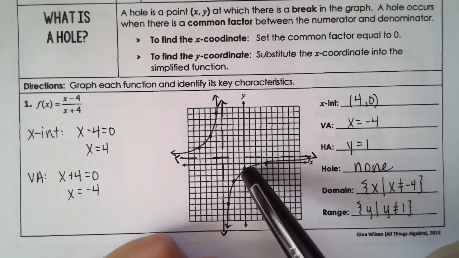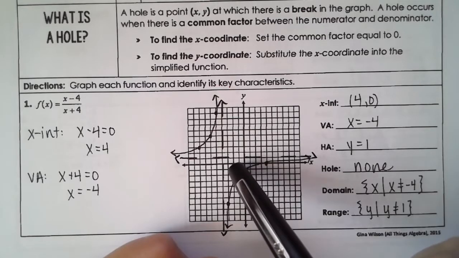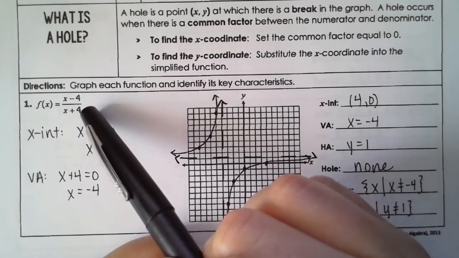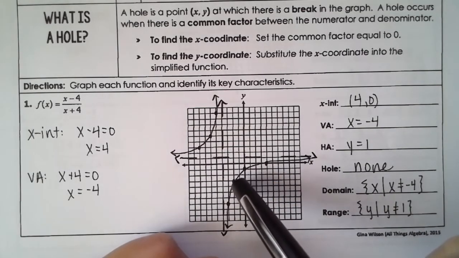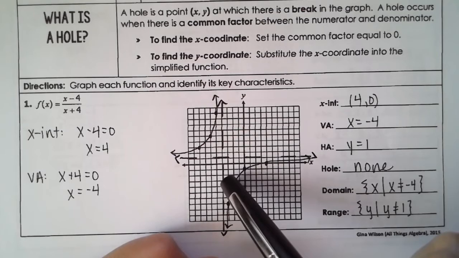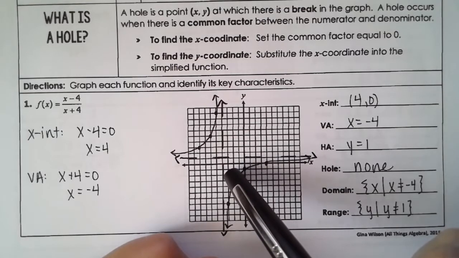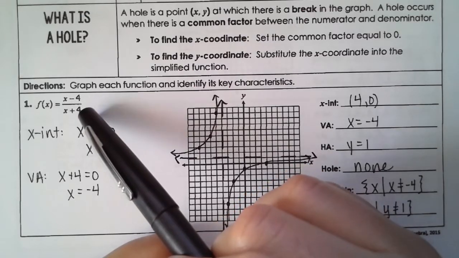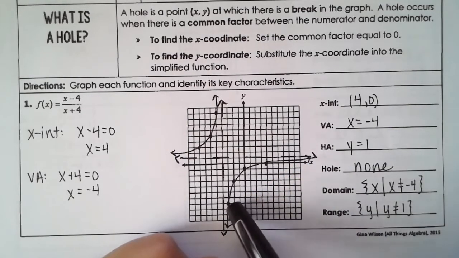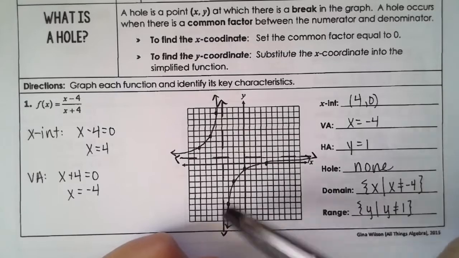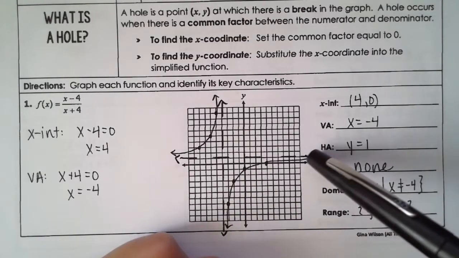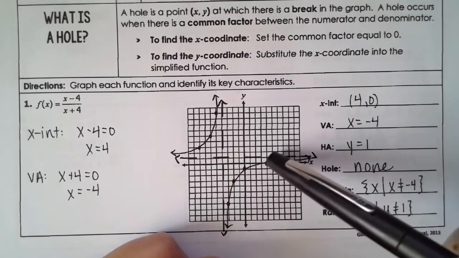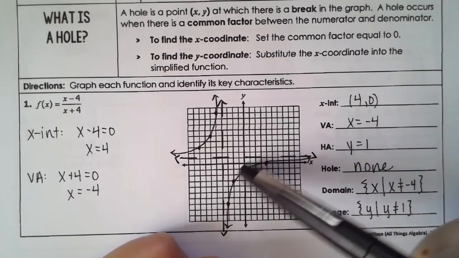Now, I believe here I took also negative 2, so when I plugged in negative 2, I got negative 6 over positive 2, which gave me negative 3. So here's where my other point is. And then I took one more, negative 3. So when I plugged in negative 3 here, I got negative 7 over positive 1, and I got negative 7, this point here. So then I know in this part of the plane formed by the asymptotes, I'm going to have this curve.